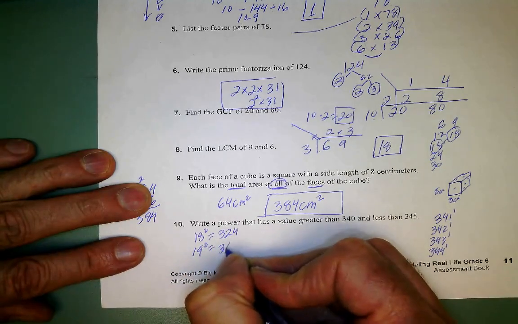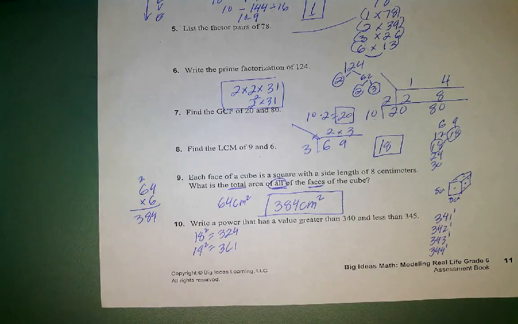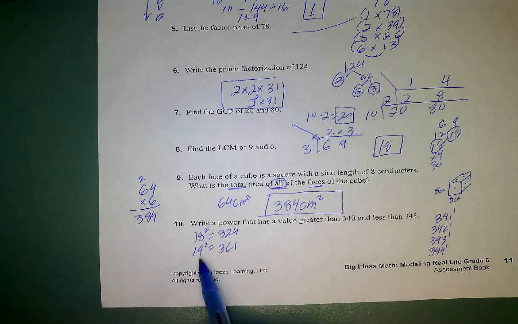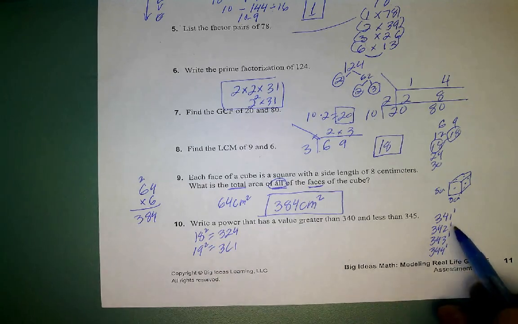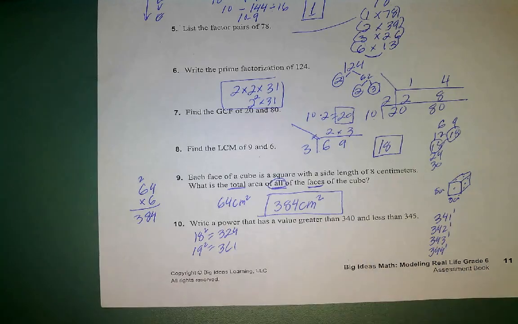Some people figured out those two and then said, this is impossible, Mr. Daniel. Right? Because 18 squared is 324, 19 squared is 361. How can I get one that's between 340 and 345? The trick there was you had to go to the third power.